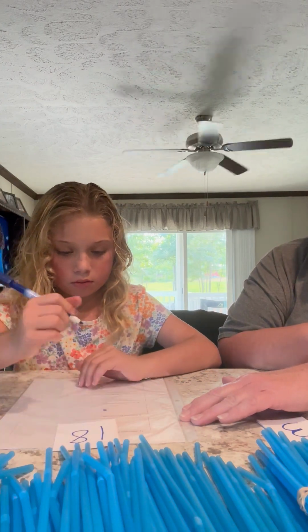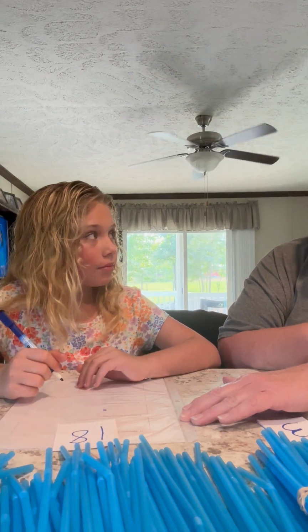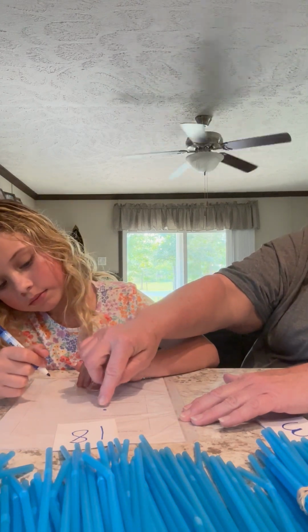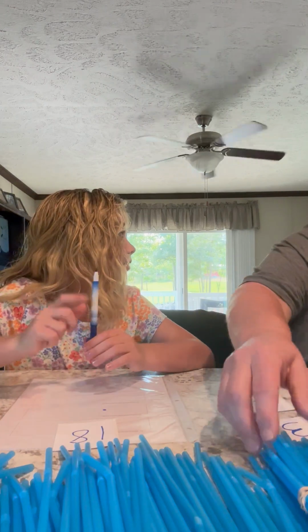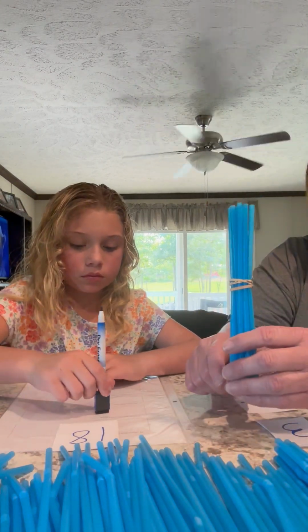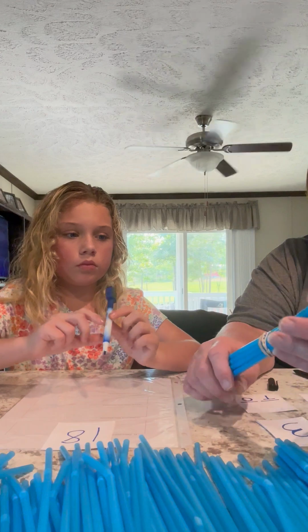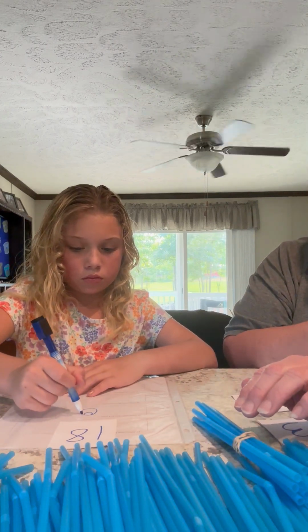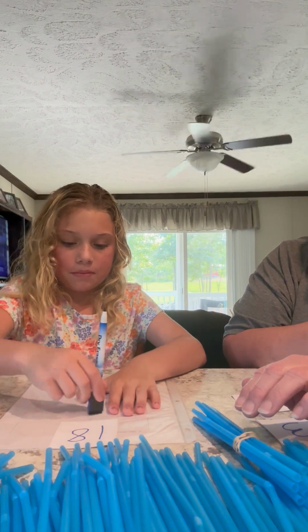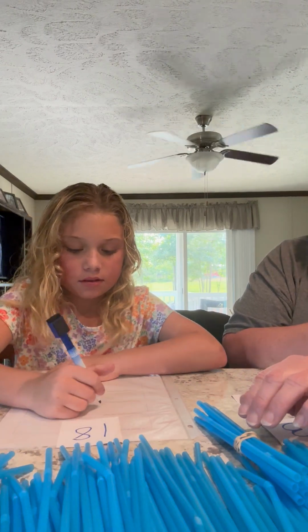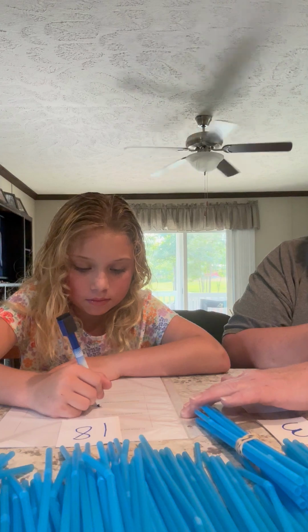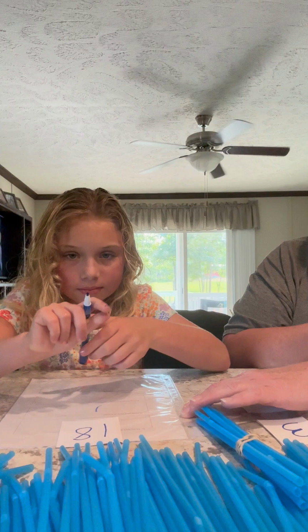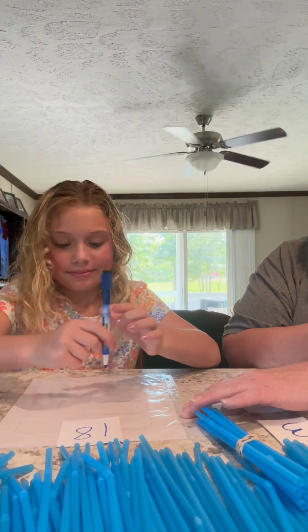Let me see. Well, I would say if I drew a circle like that, it looks more like a 1. That's right. So I would probably try to make it look like our straws we have bundled together like a 10. So do a rectangle. Oh, sorry. That's okay. Take your time. There you go. Line up at the top and then come down. That's okay.